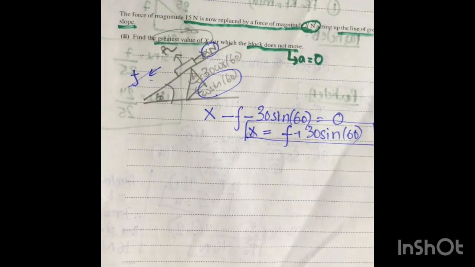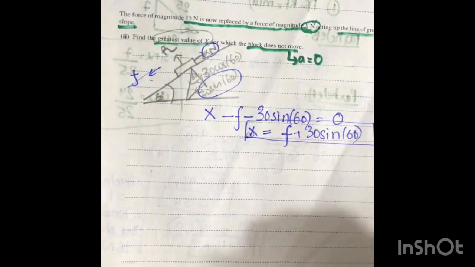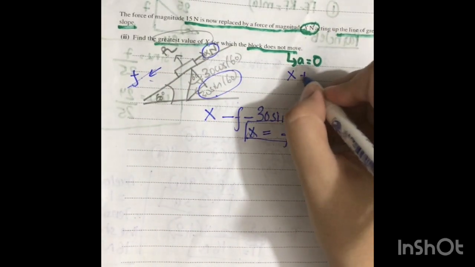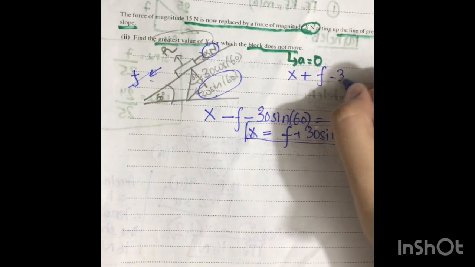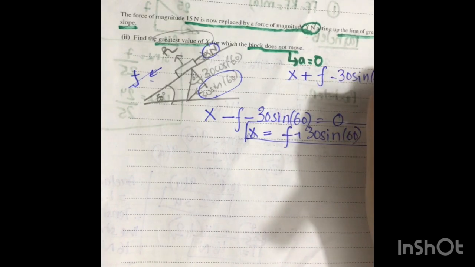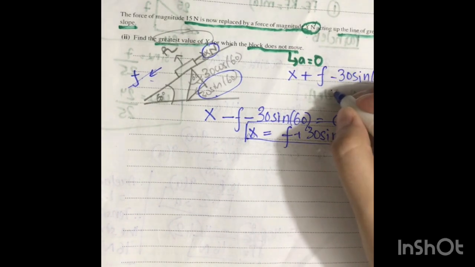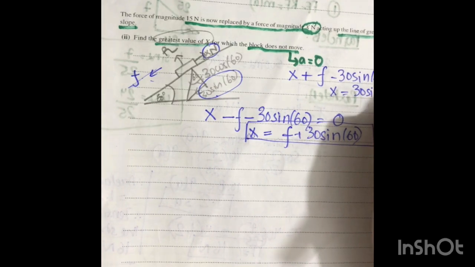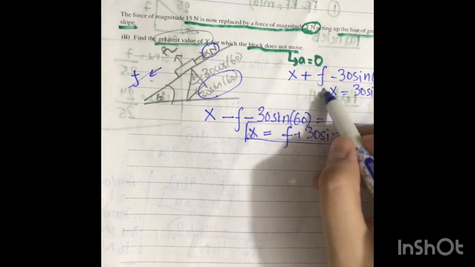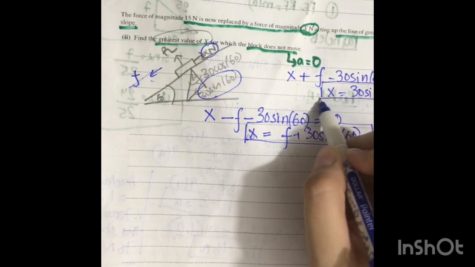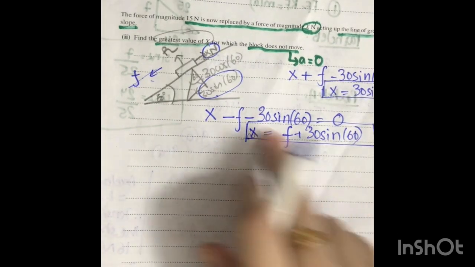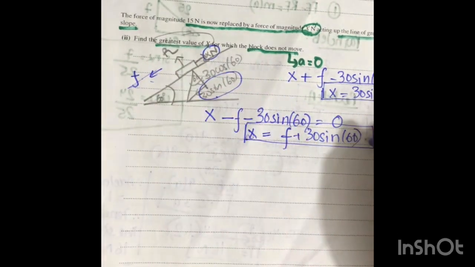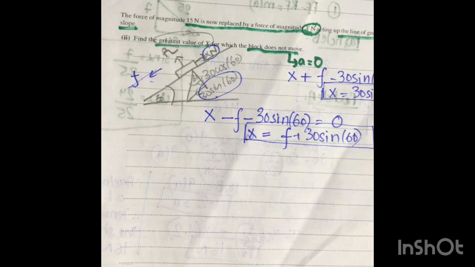If friction was acting opposite or with the force of x, this would be written as x plus friction minus 30 sine 60 is equal to 0, which would make it that x is equal to 30 sine 60 minus friction. This will give the lowest value of x. So this means since we want the greatest value of x, we will use this equation.